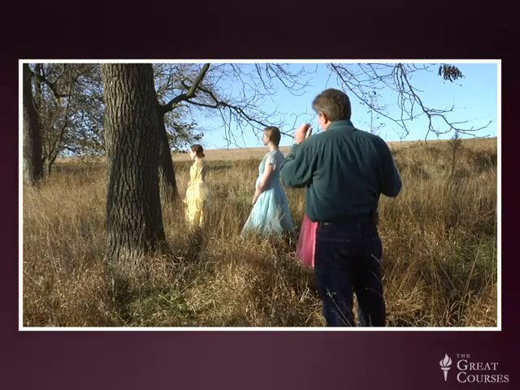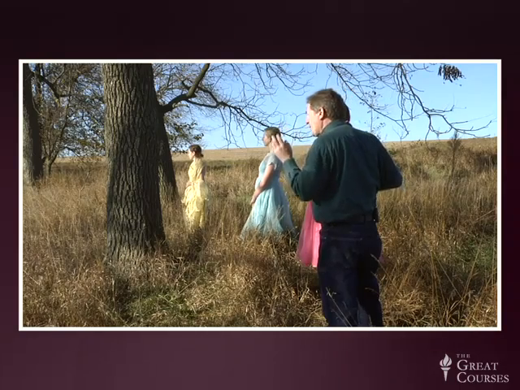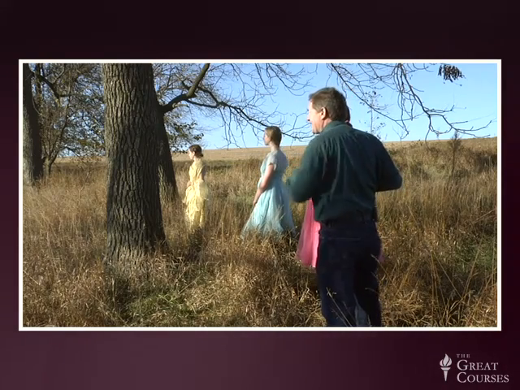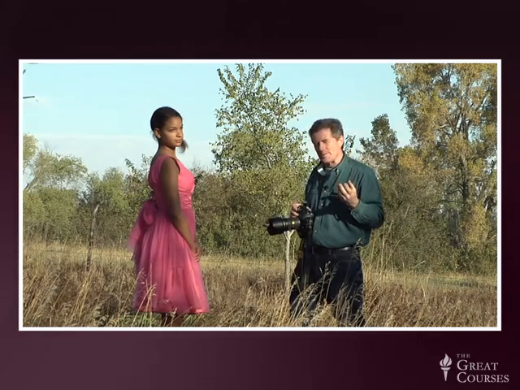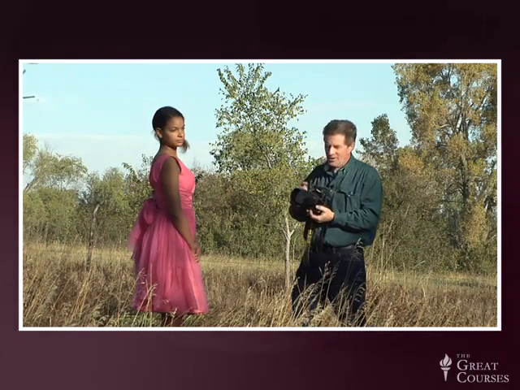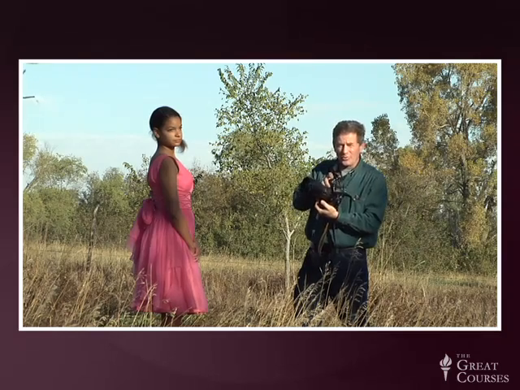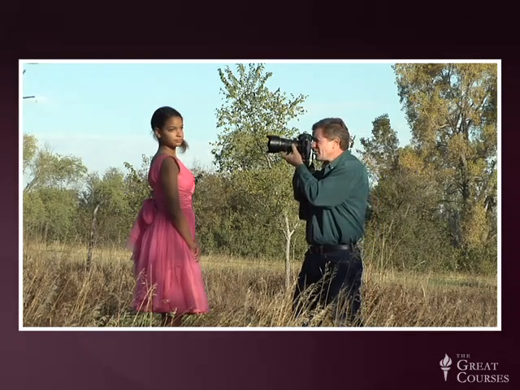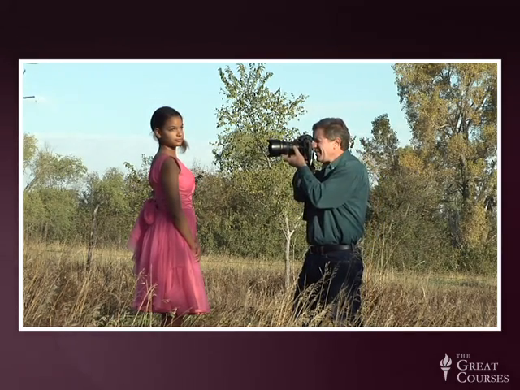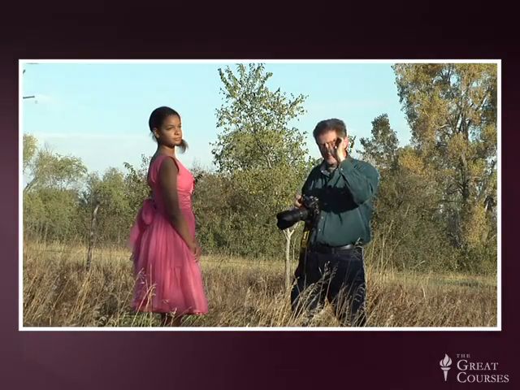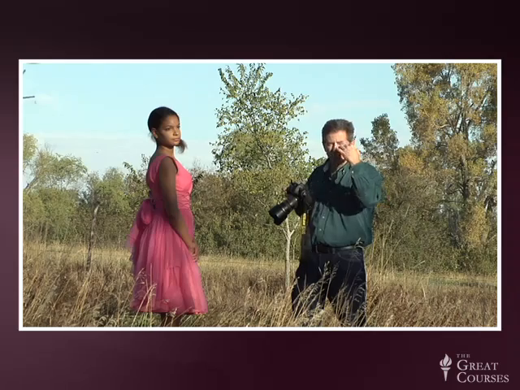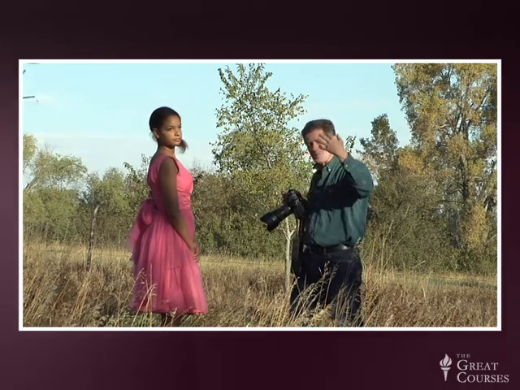So we have three lovely models here, and we have a terrible background. We have tree limbs sticking down into their heads. How are we going to fight this? How are we going to really craft this image so it reads well? Well, I know already that at f/22, the tiny hole in the lens, I'm going to shoot that right now. I can see tree limbs sharp as can be. Everything's sharp in this frame from where I'm standing all the way to the horizon to infinity, because I'm at f/22, the smallest hole in the lens. And I see tree limbs sticking right into Esther's head, right into her eyes.